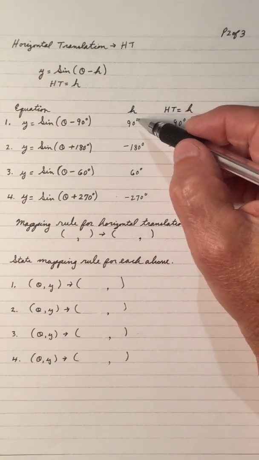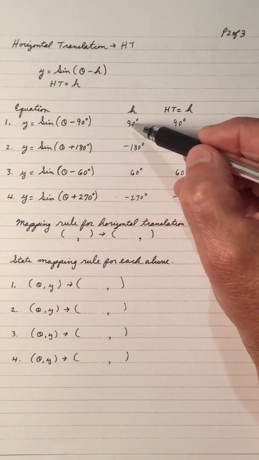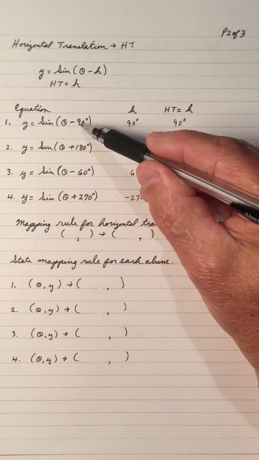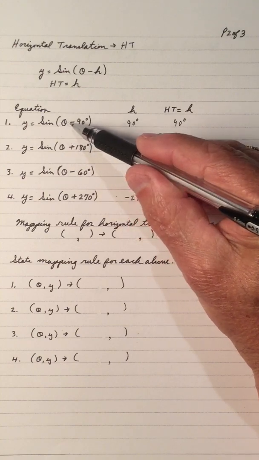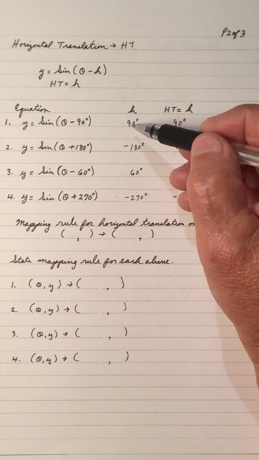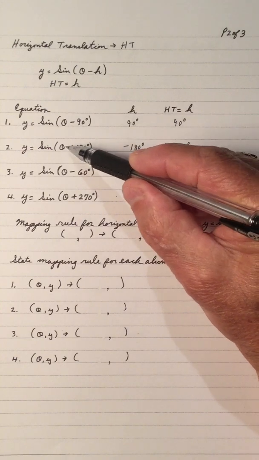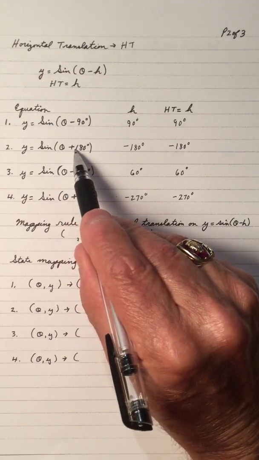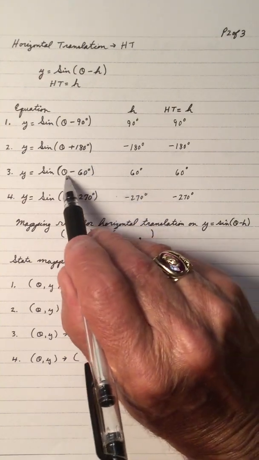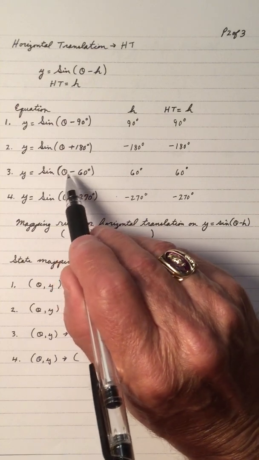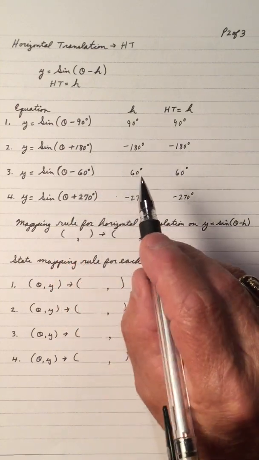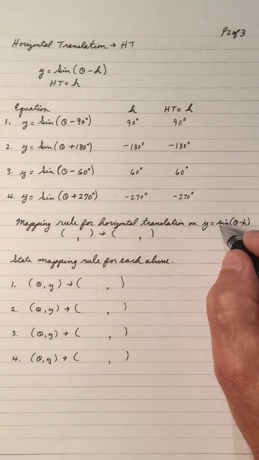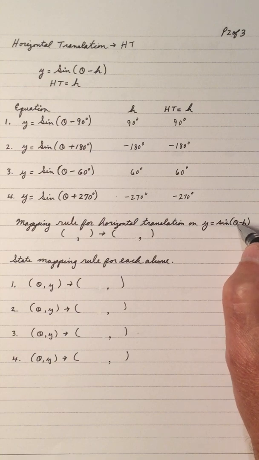And just note also, opposite: if you take the 90 and sub it in place of theta, 90 minus 90 is 0. So the sine of 0 is 0. So this is also what we call the starting point. Here, if you put a negative 180 in the place of theta, you get a 0, so the sine of 0 is 0. And 60 minus 60 is 0, so the sine of 0 is 0. Again, notice the opposite.